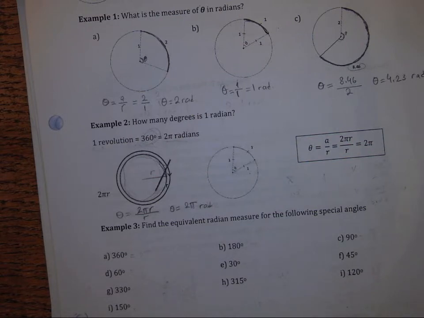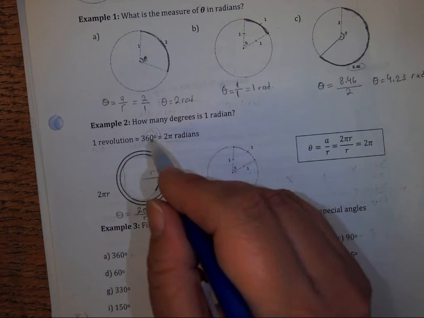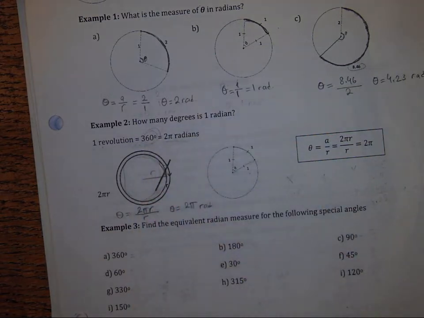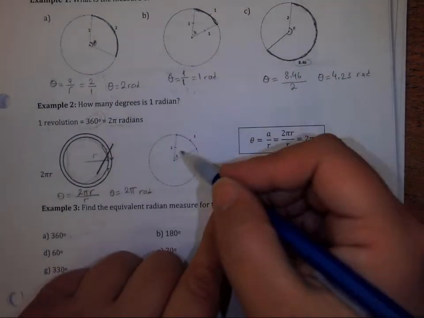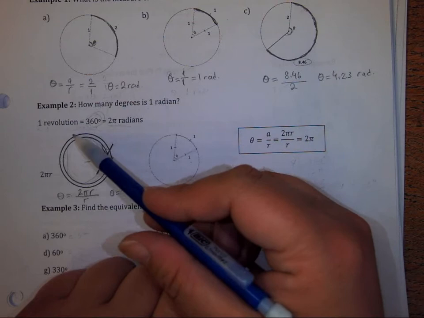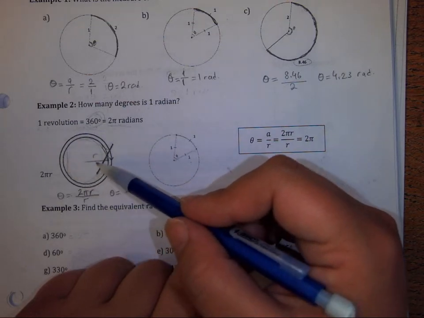That gives you 6.28 radians, which is the same as 360 degrees. So look at the difference: you were working with bigger numbers with degrees, now much smaller numbers. 360 degrees is the same as 6.28 radians. So now we have shown that 360 degrees is 2 pi radians.